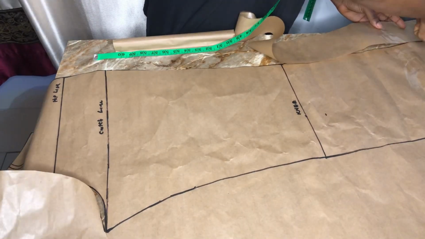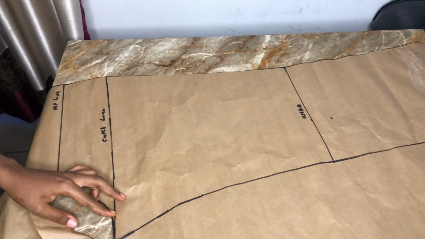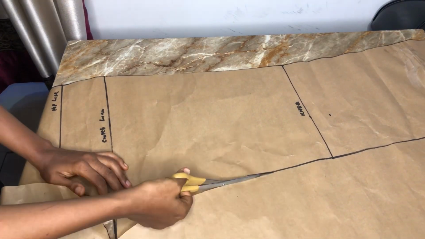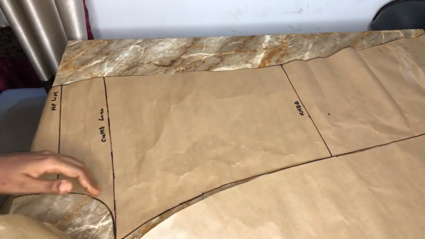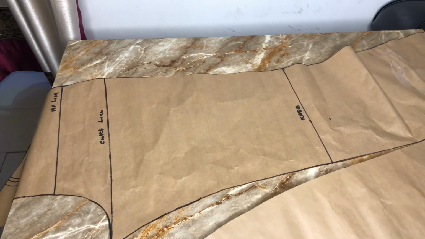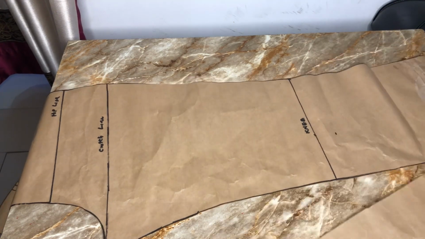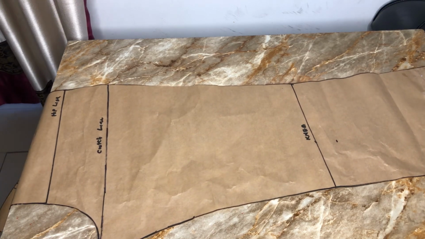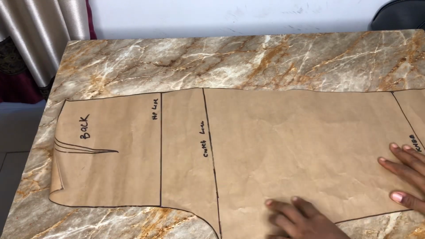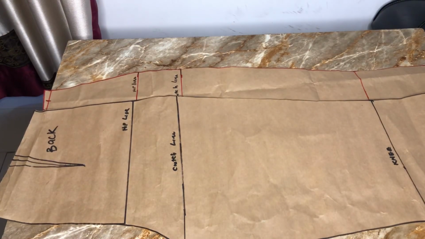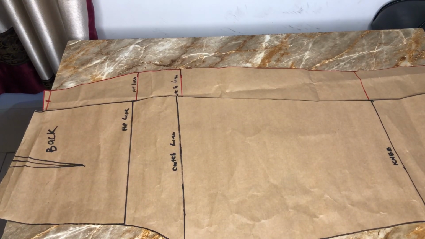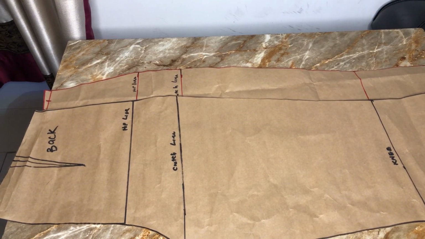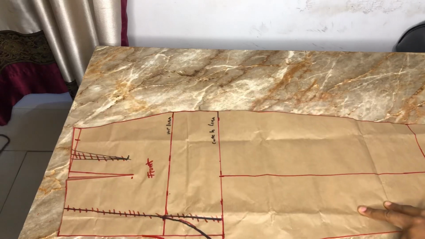The most important part of this pattern is the back, so you will need to pay very close attention when you're watching this video. Once the back is okay, your trouser will be very perfect. And this pattern works for all sizes. It works for plus size, it works for slim people, it works for all sizes, so you don't need to worry.